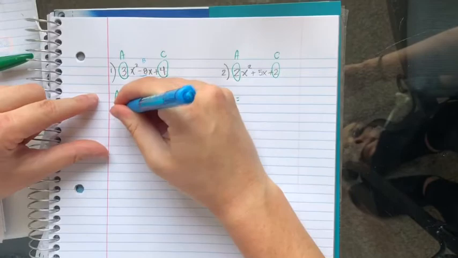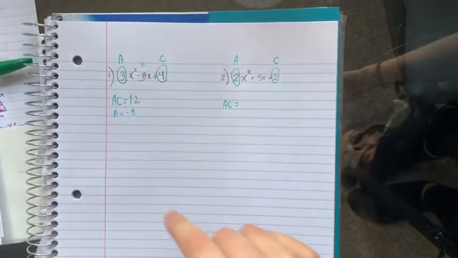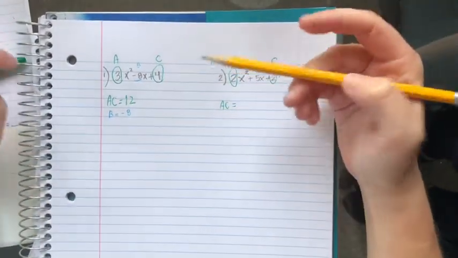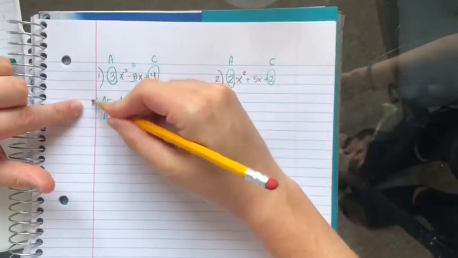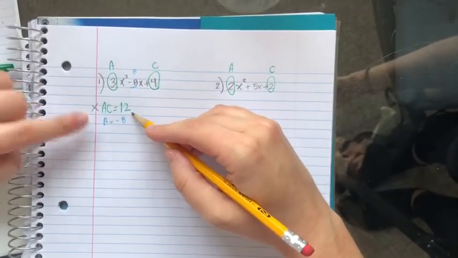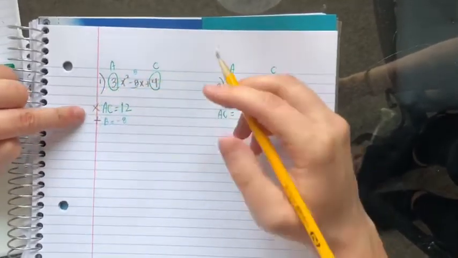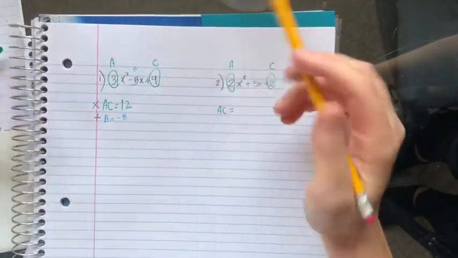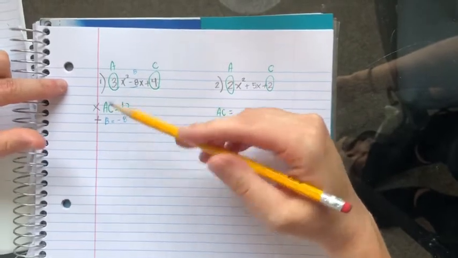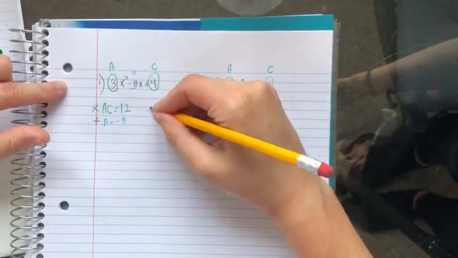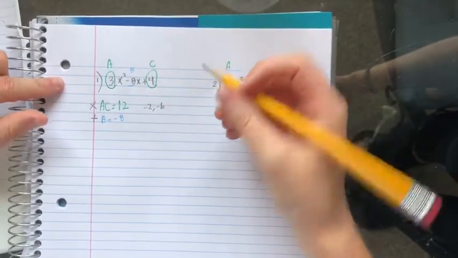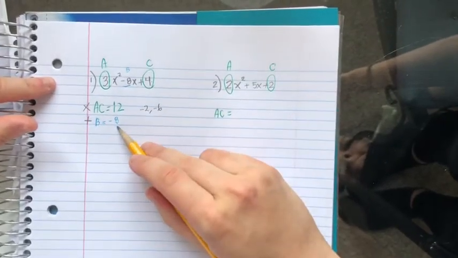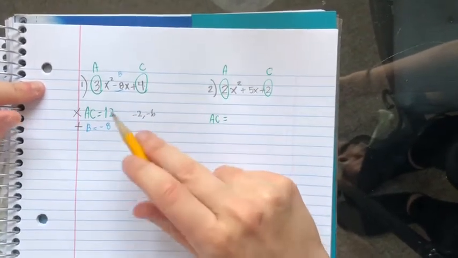And then your b value obviously is the -8. So what you're trying to do is figure out, and I think you got this far in the problem, the two numbers that multiply to whatever the AC value is and then add up to whatever the B value is. So in this case, if you're thinking of factors of 12, 2 and 6, you can manipulate the 2 and 6 to add up to -8 and multiply to a positive 12 if it's -2 and -6. -2 plus -6 is -8, and -2 times -6 is a positive 12.